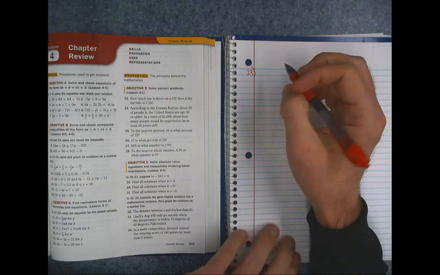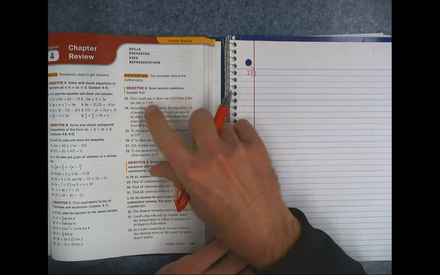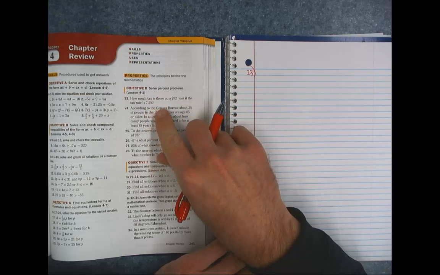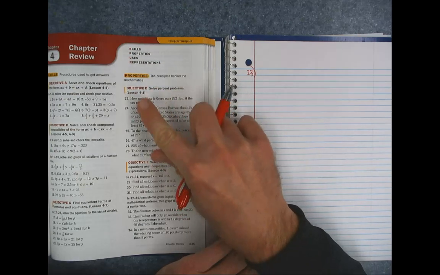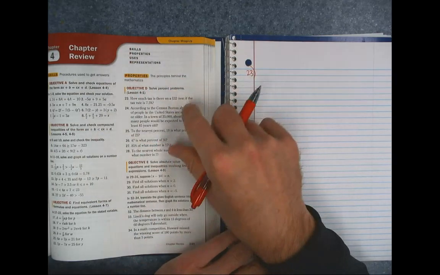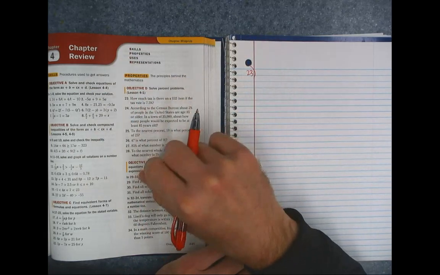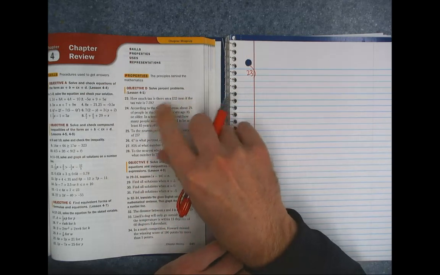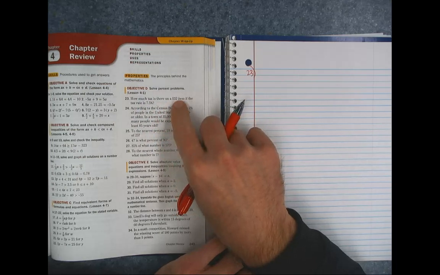Okay, 23. Looking at percent problems here. So how much tax is there on a $32 item if the tax rate is 7.5%? So what's the tax? So we want to find 7.5% of 32. When you say of, it's multiplication. So the percent of something, you're going to multiply the percent times that. But we practice these writing them out as equations. So let's go that direction before jumping to kind of like a shortcut there, knowing that I'm going to multiply. So we want to know what is 7.5% of 32, because that's the percent of the tax.